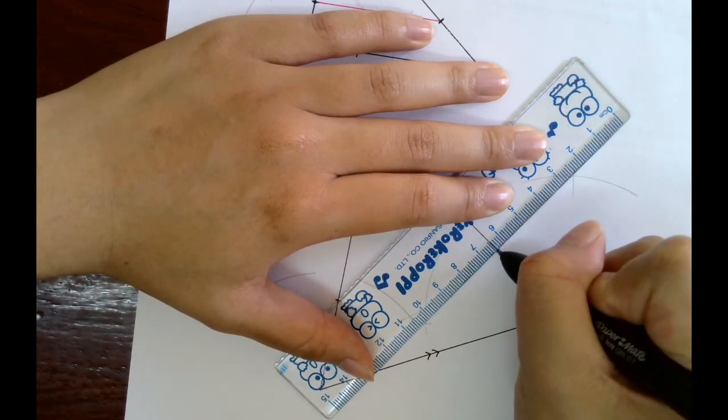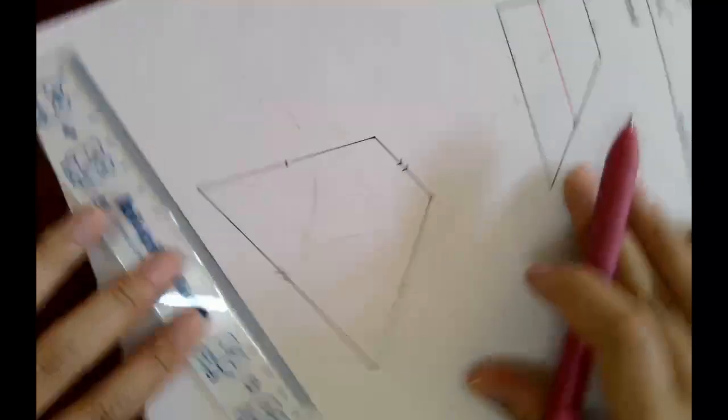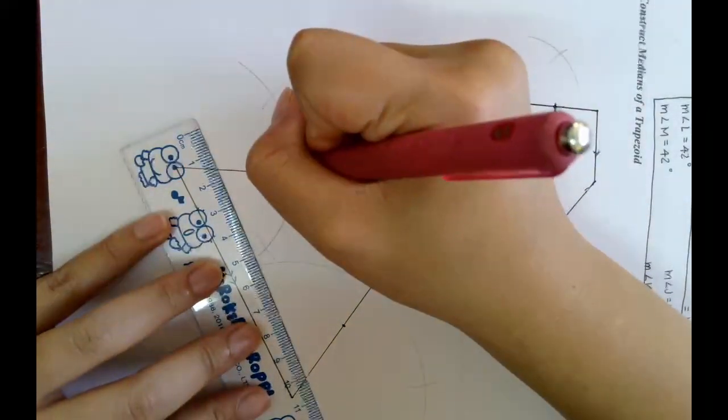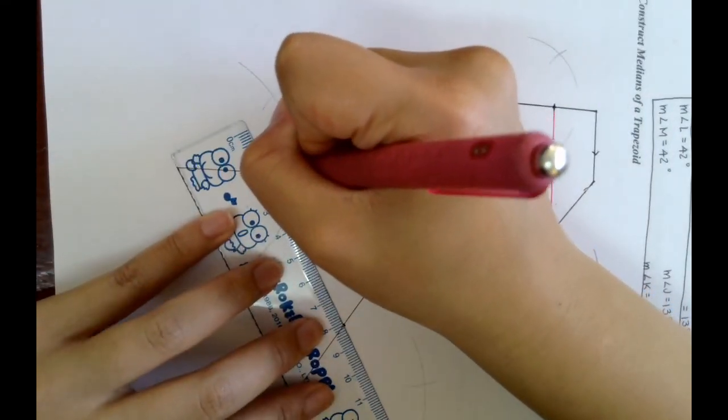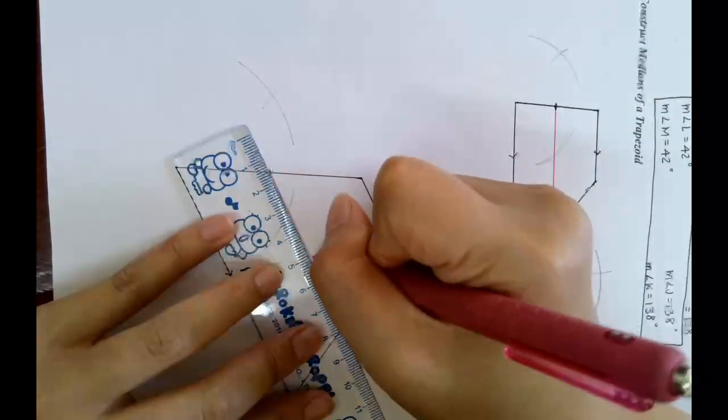So this here is the other midpoint. And then a median is midpoint to midpoint. So if I connect these two midpoints, this is the median.